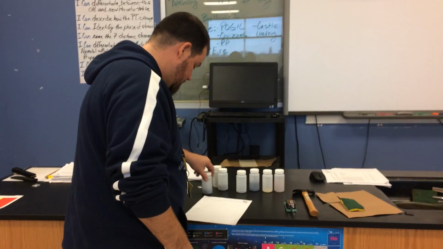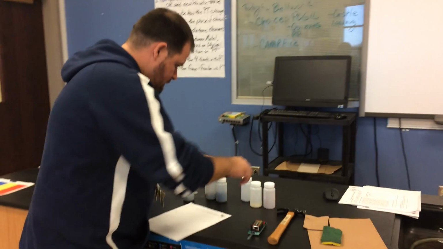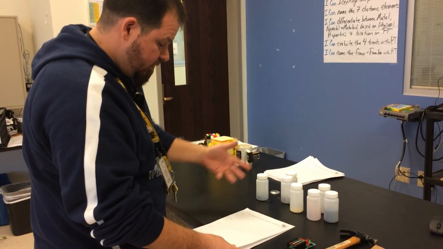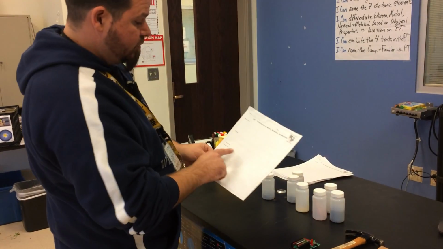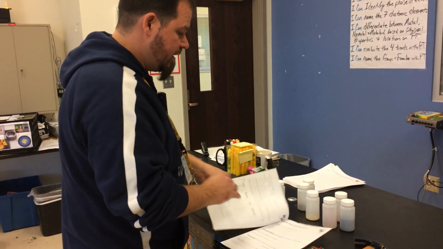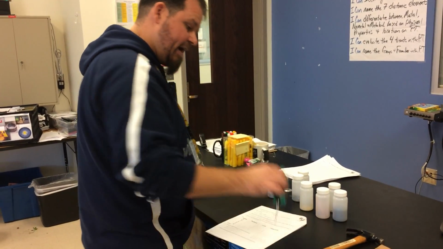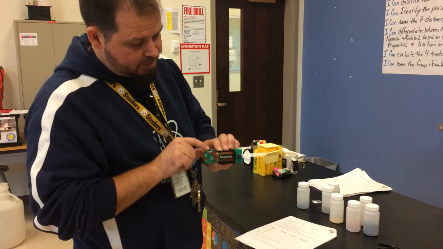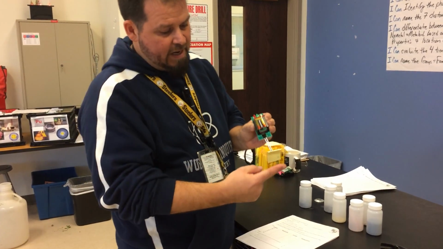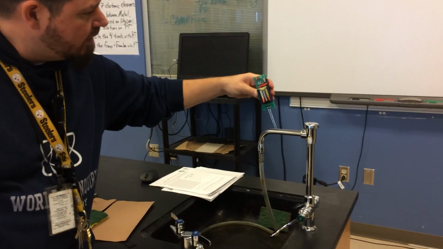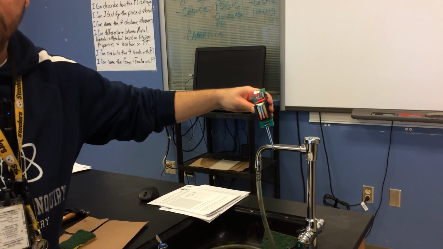So I'm going to go over the data table and do the lab while you figure out the procedure and write some notes down. So as I move over, I see that I have a conductivity tester. I'm going to turn it on. And when I put the sample here, we're going to find out if it's metal or not, because it should light up. You see it light up, all right?